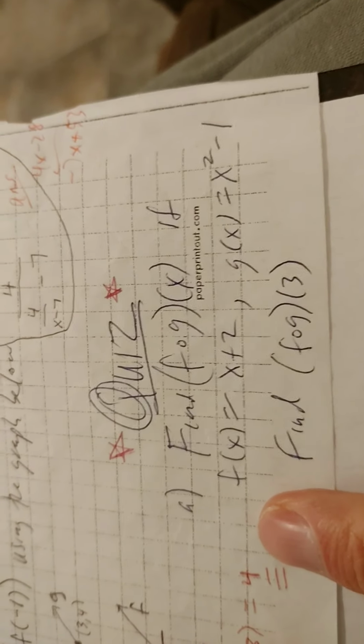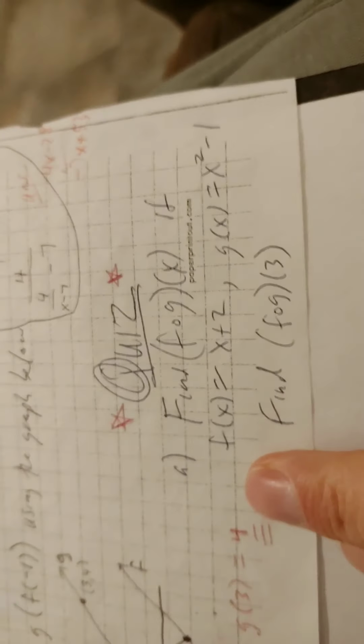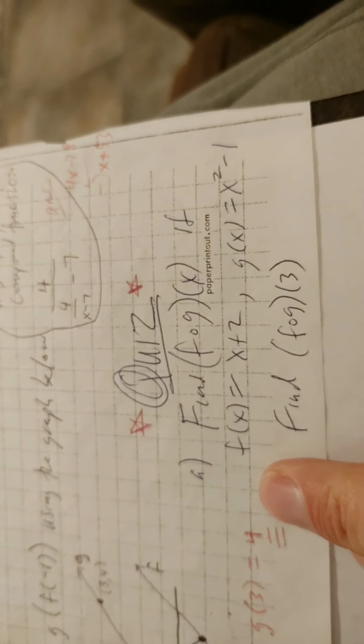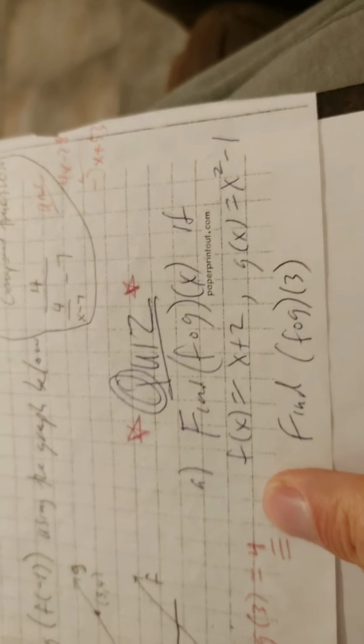This was a quiz I would have given ordinarily in class. I'm sure you all would have made mincemeat out of it. But you don't have to do that quiz. You've got enough work to do with my math lab.